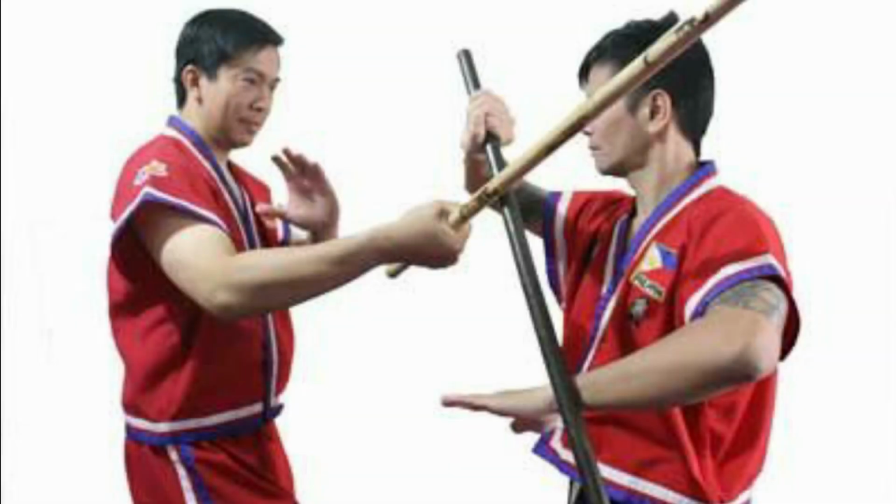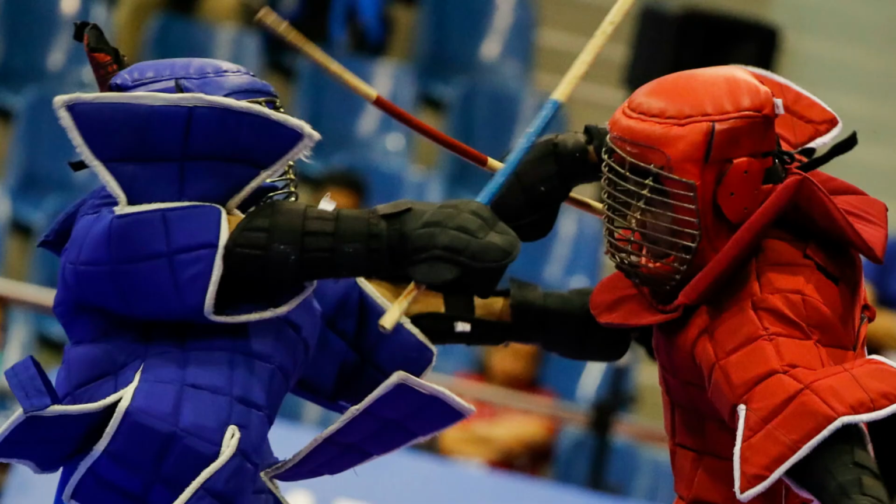Arnis de mano, the native art of stick fighting, predates recorded Philippine history in origin and development. When the Spaniards came in the 16th century, they found the art flourishing in many parts of the Philippine archipelago.